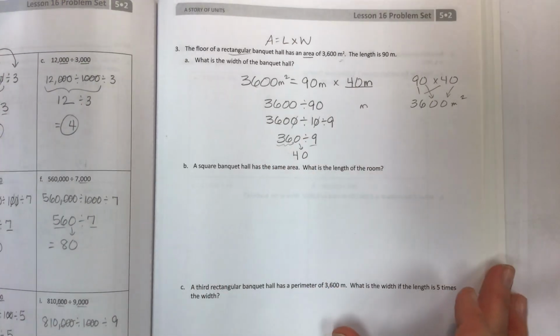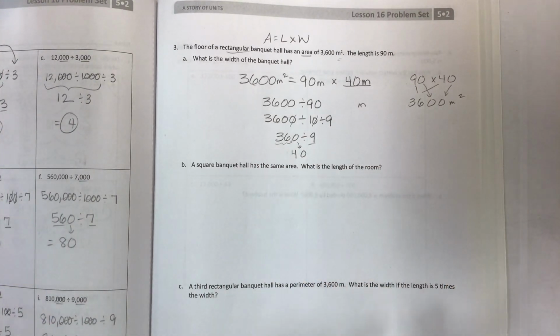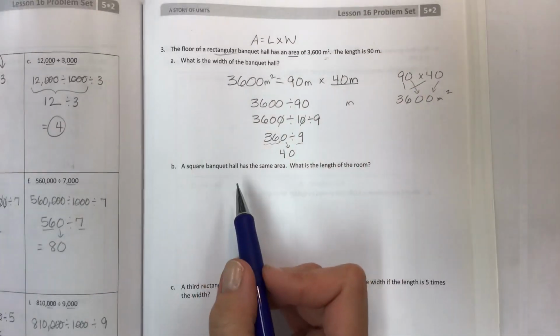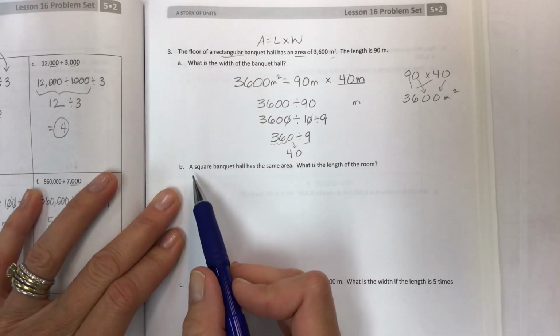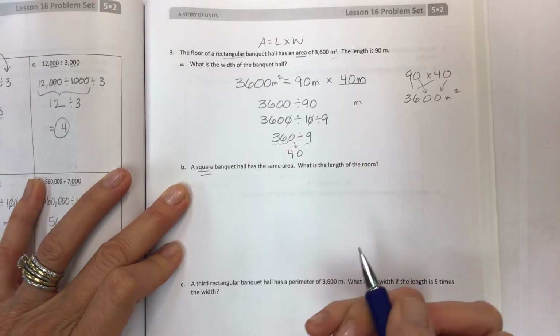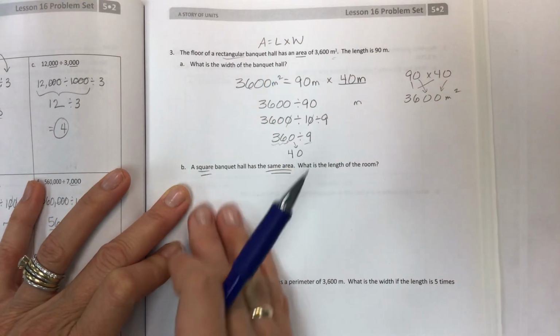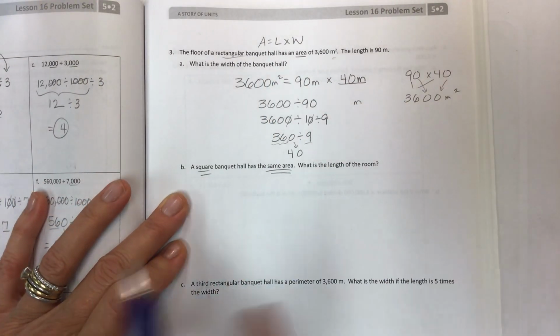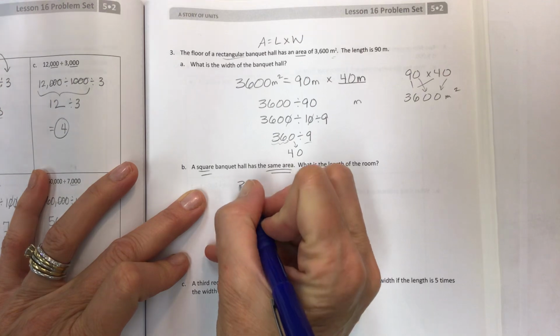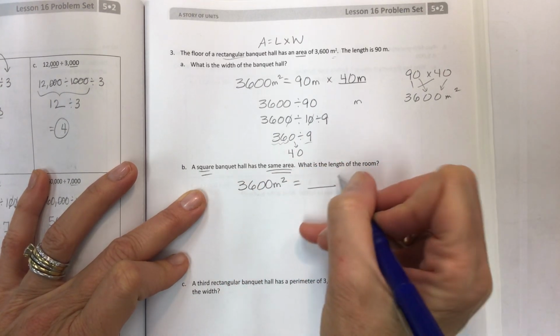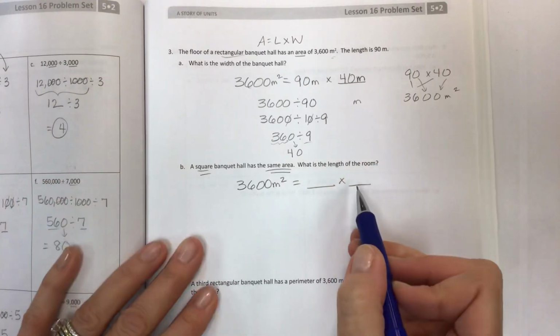Anyway, I could spend a lot more time on that one, just kind of having some fun with algebra. We'll move on. There's part B, a square banquet hall, has the same area. Now, for this one, they literally give you no information. They just tell you that it has the same area. We know the area, 3,600 meters squared, but we don't know the length and we don't know the width.